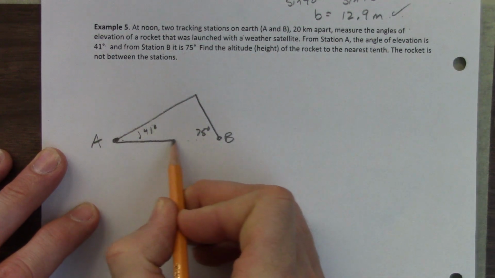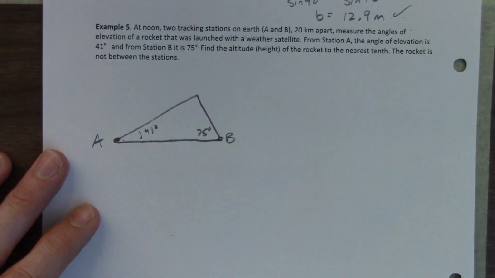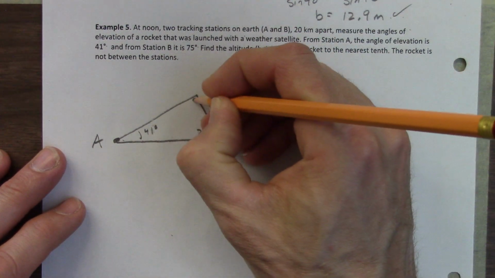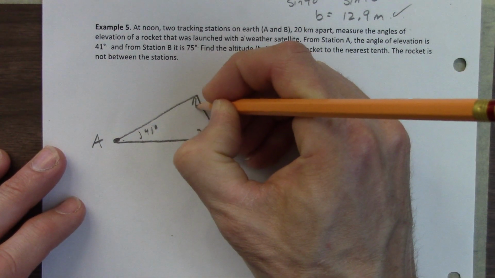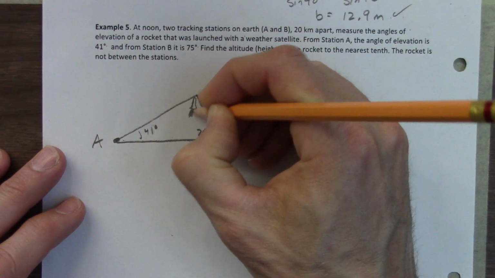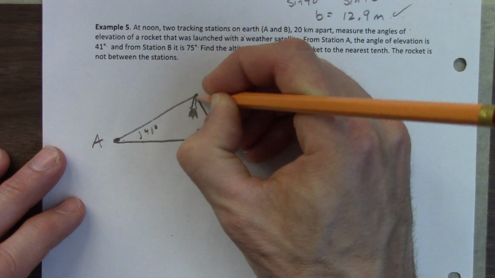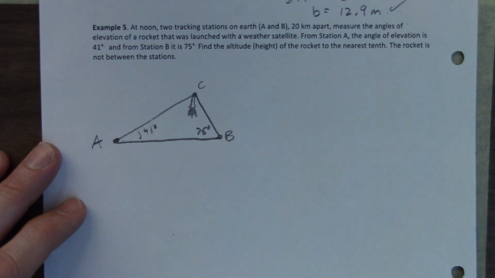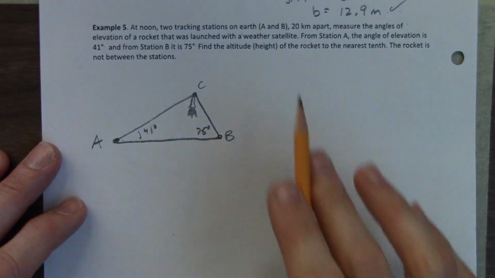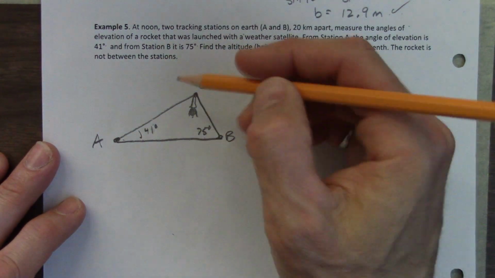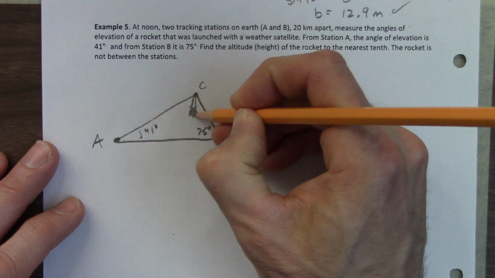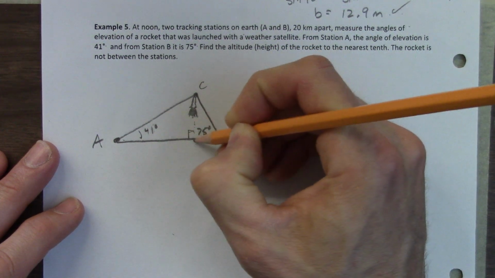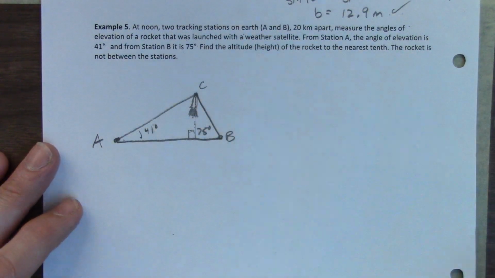So we're going to connect these 2 stations, obviously, because we want to work with a triangle here. And the rocket is actually here. There's my rocket. We'll call this point C. It says find the altitude, the height of the rocket to the nearest tenth. So it wants to know this value, 90 degrees straight down.